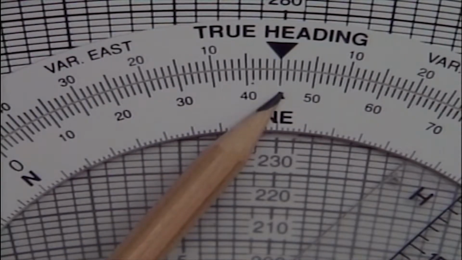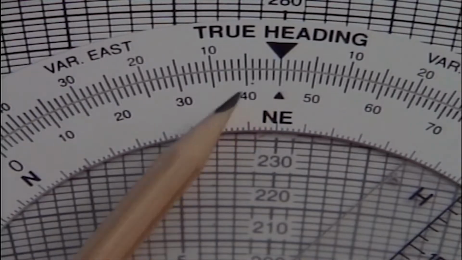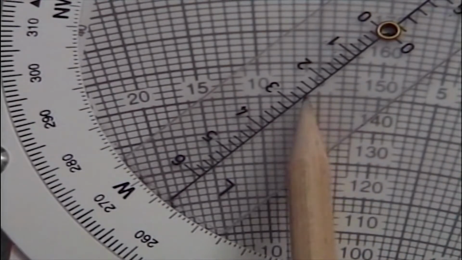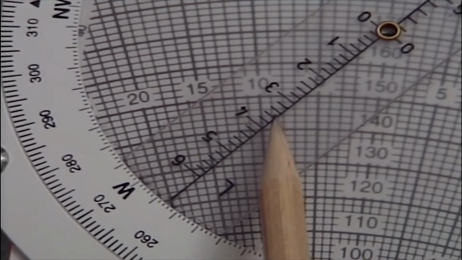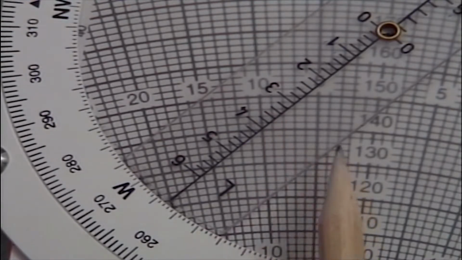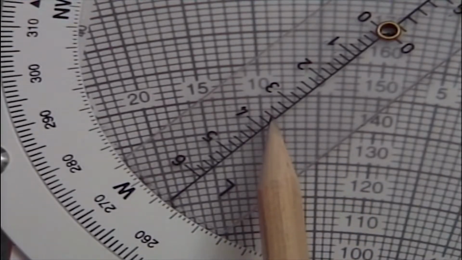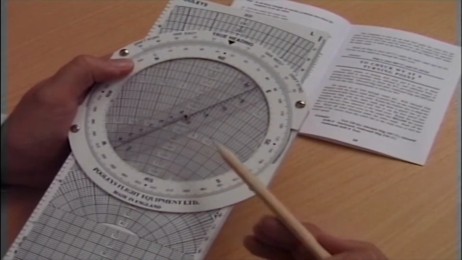True heading is 045. And ground speed is 144 knots. That's the beauty of a wind arm.